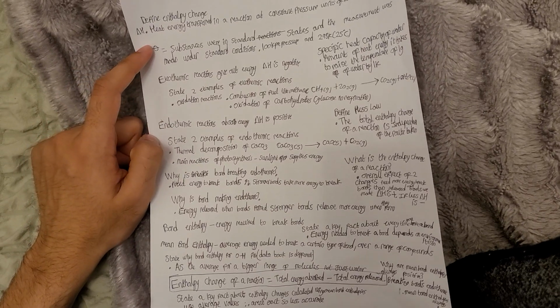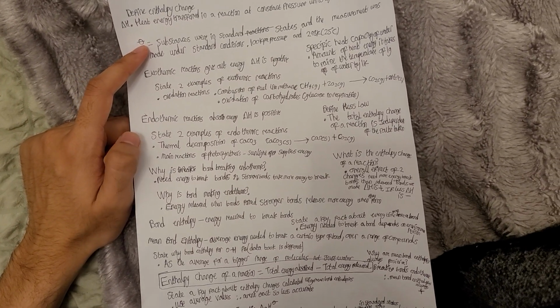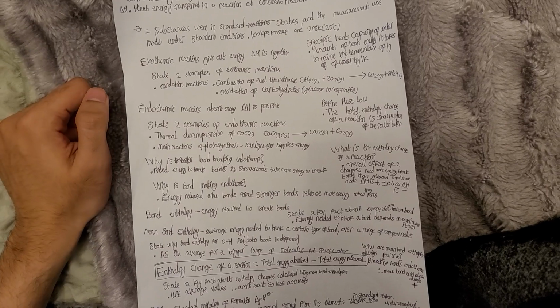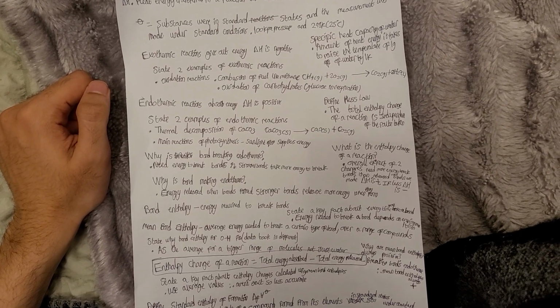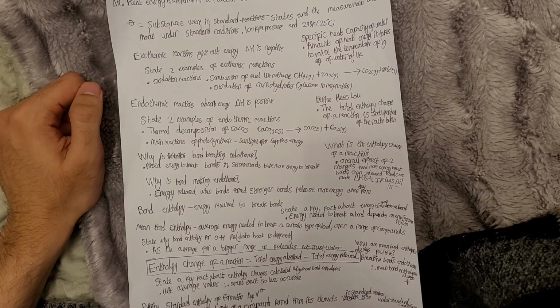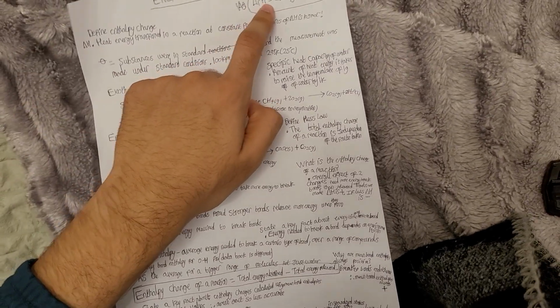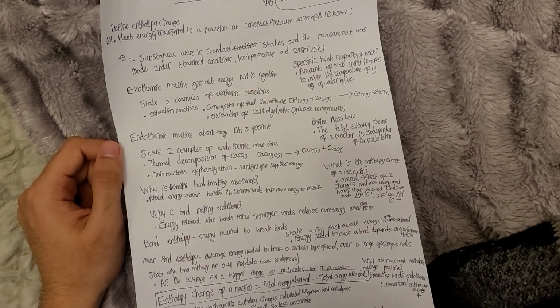Standard enthalpy change means the substances were in their standard states and the measurement was made under standard conditions: 100 kilopascals of pressure and 298 Kelvin (25 degrees Celsius). Delta R H is the enthalpy change of a reaction. That's what it means.